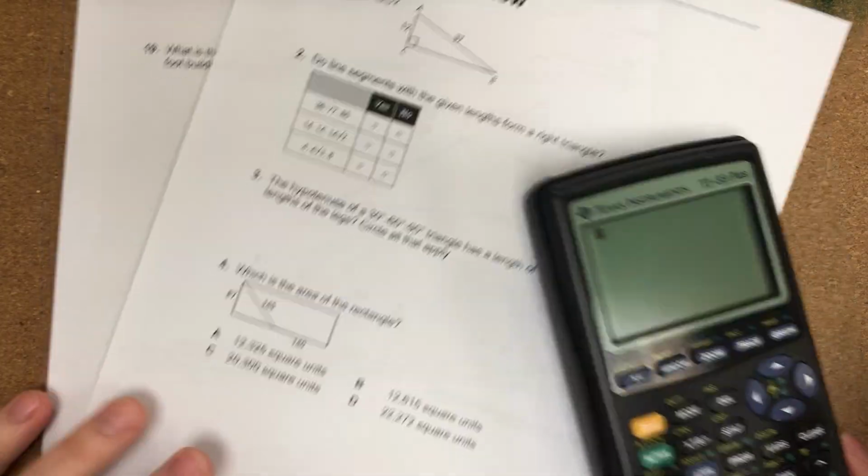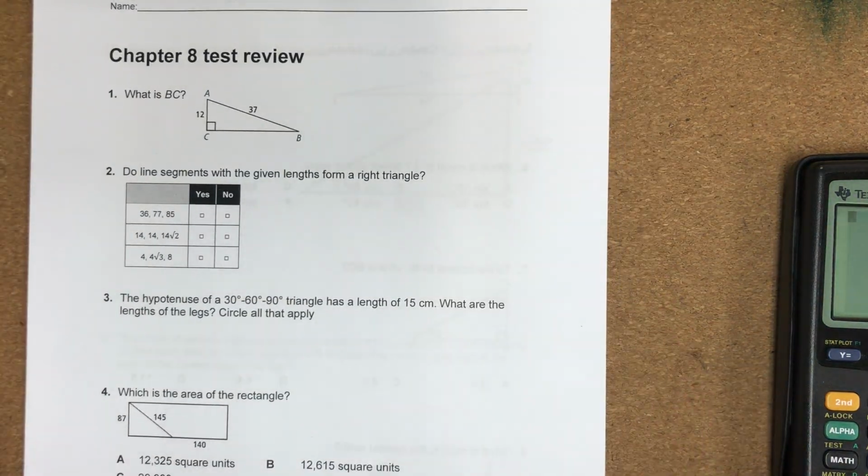Make sure you have your calculator. We're doing Chapter 8 test review in geometry. And make sure you have something to write with, Mr. Canfield. That would be beneficial.